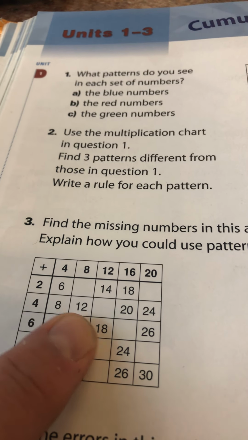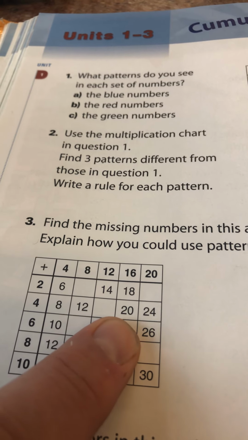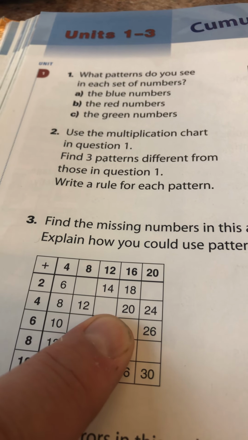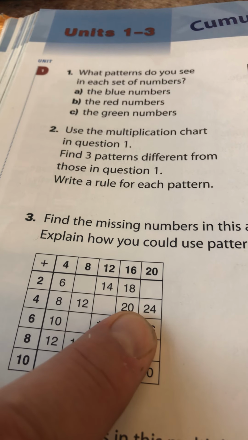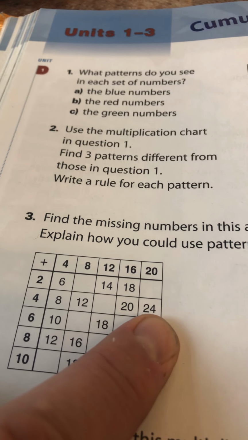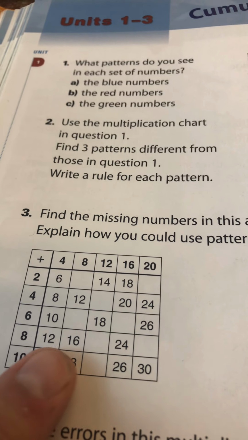4 plus 4 is 8. 4 plus 8 is 12. 4 plus 12 would be 16. And then 4 plus 16 is 20. And 4 plus 20 is 24. So that should be pretty simplistic there.